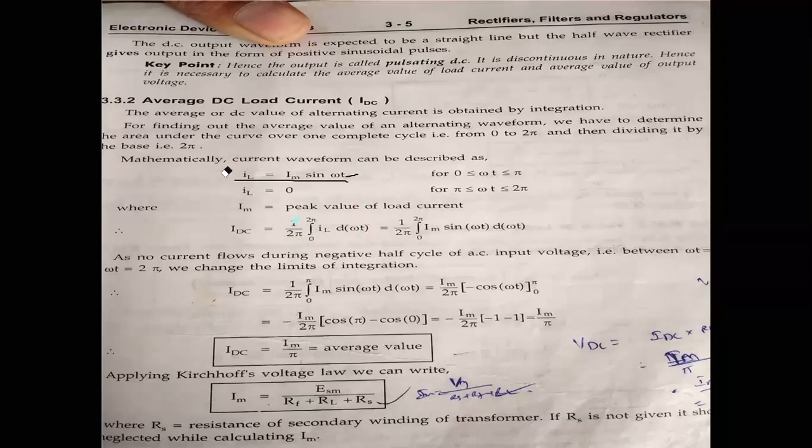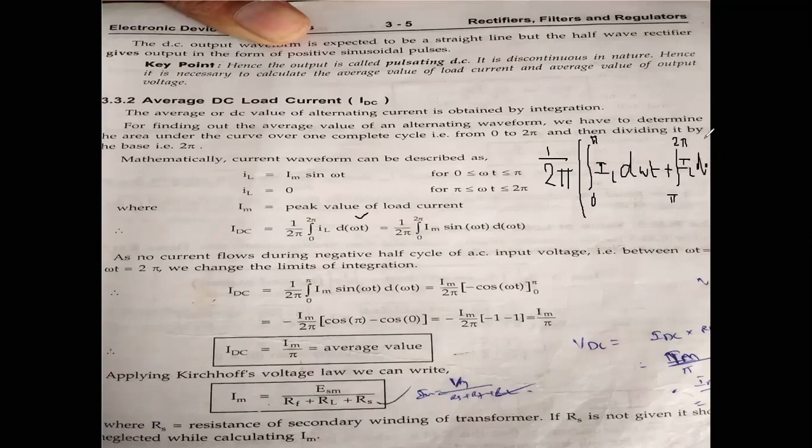See here, how can I write this? 1 by 2 pi, integral, I'll keep a bracket here, 0 to pi IL d omega t, plus integral pi to 2 pi IL d omega t, bracket close.